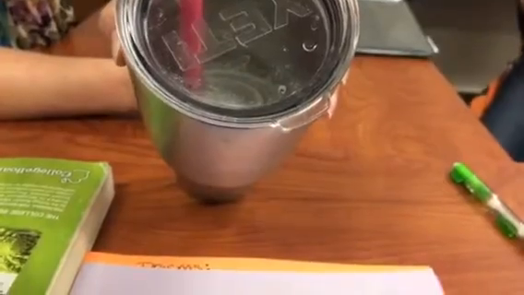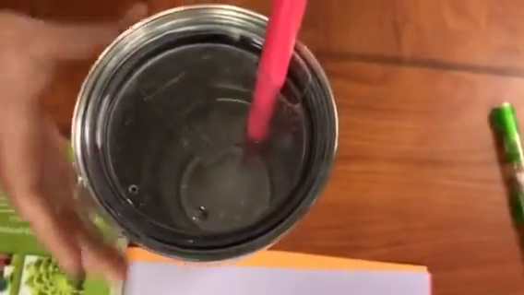Last week we did surface area. Surface area was everything on the outside that covers around this cup. And the volume is the water inside.